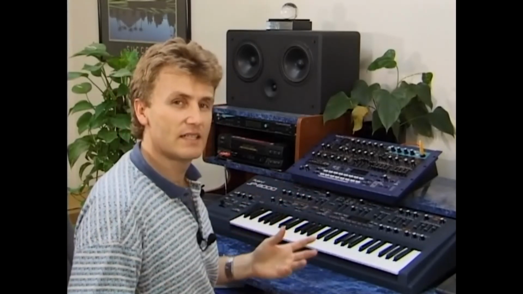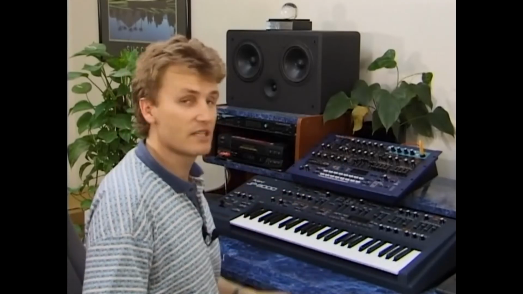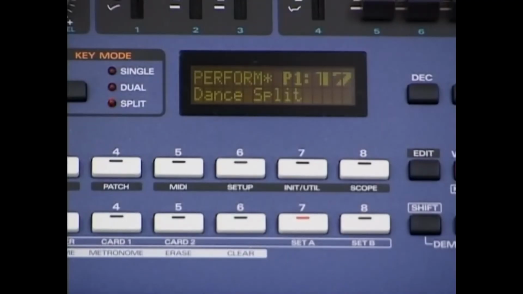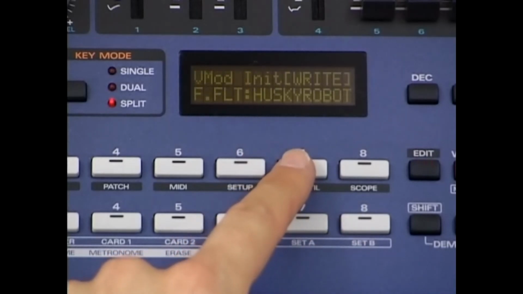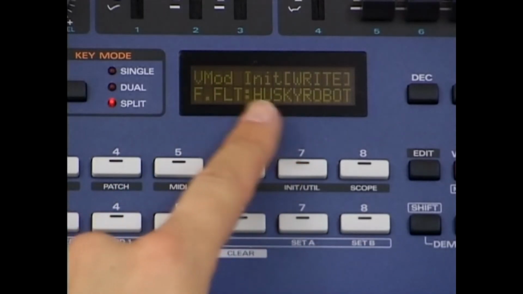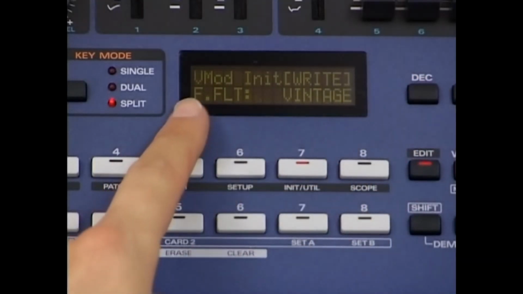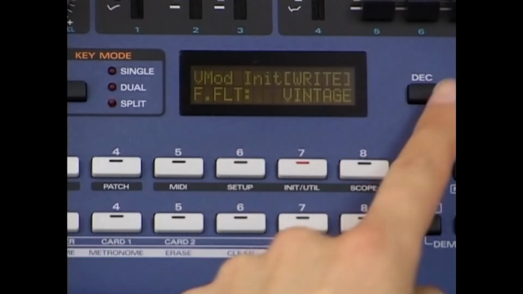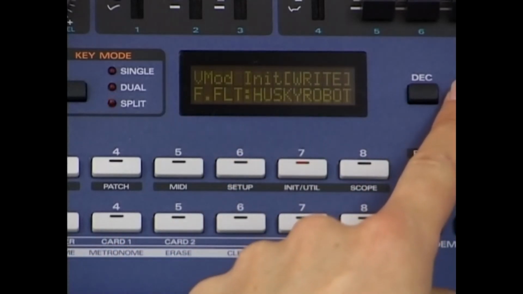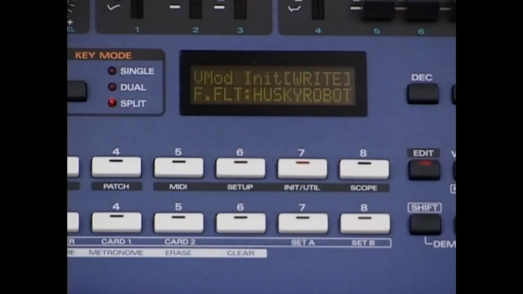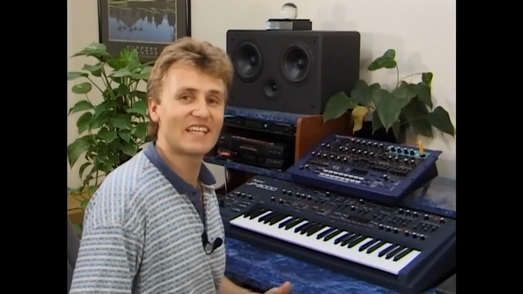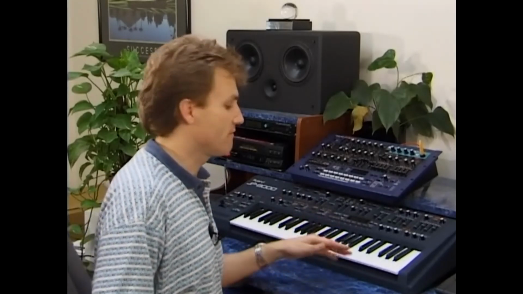Now, to fully understand the formant filters and the voice modulation, we should probably initialize. Go into Edit and 7 and scroll through until we get to Vmod Initialize. We can hit decrement until we get all the way back to the beginning. The first 6 are formant filters that range from vintage through to Husky Robot. If you're wondering what the heck Husky Robots have to do with anything, basically anything that starts off or uses the name robot needs no input from the keyboard.